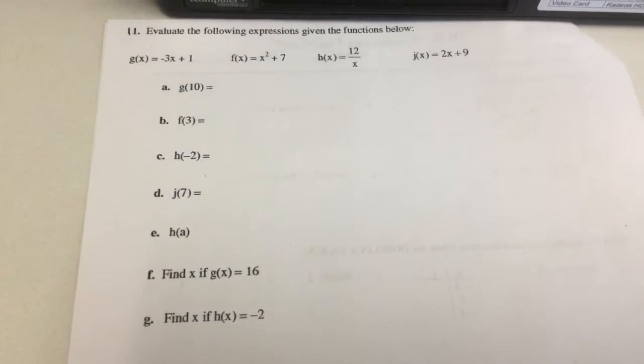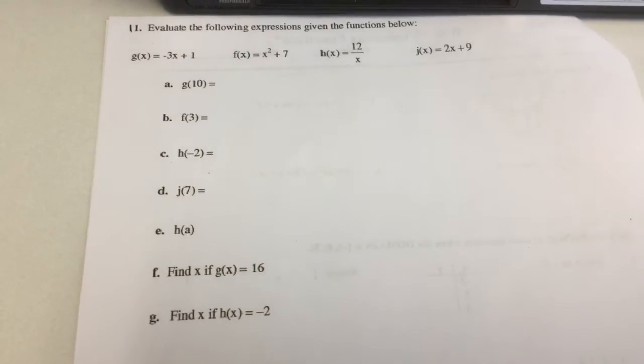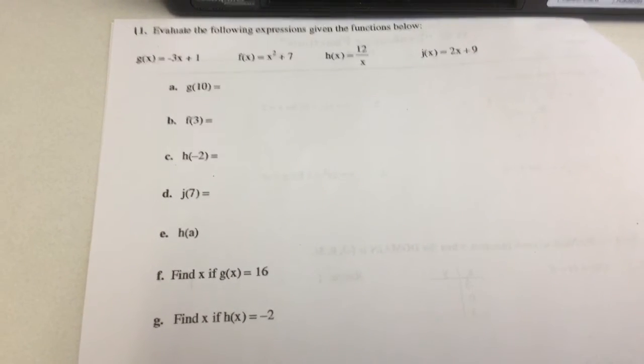Okay guys, now we're going to turn the page, and we're going to work on number 11.